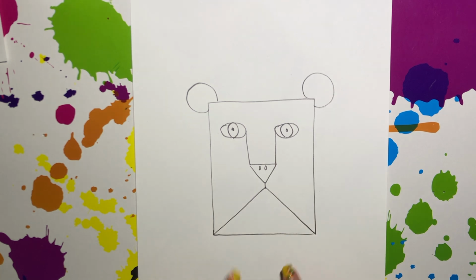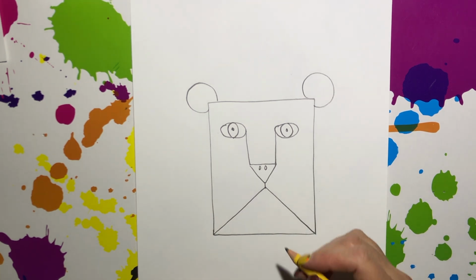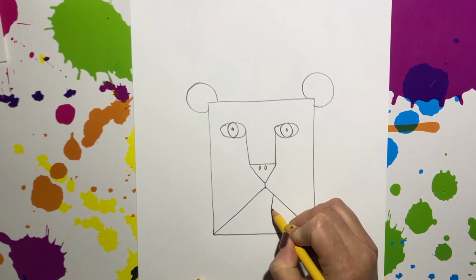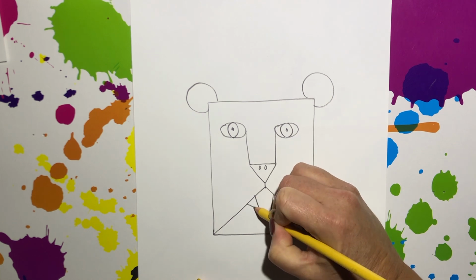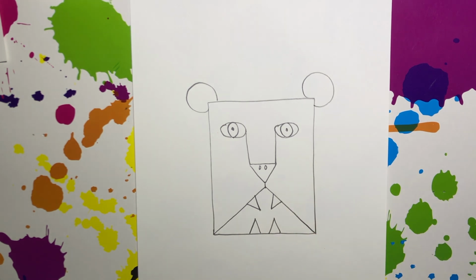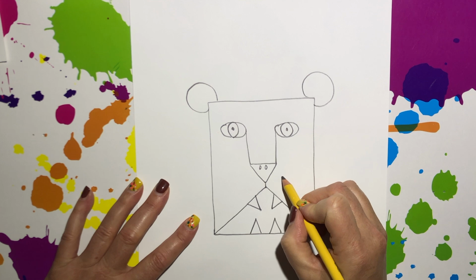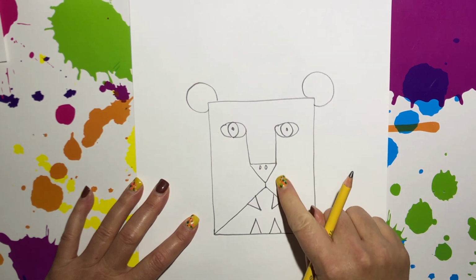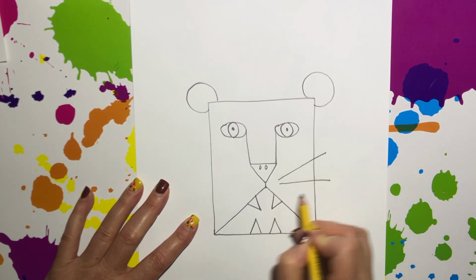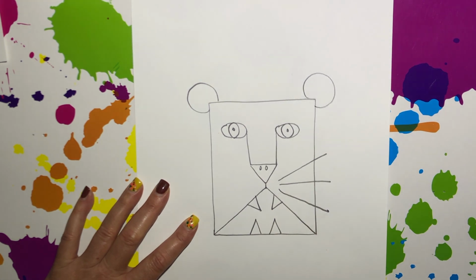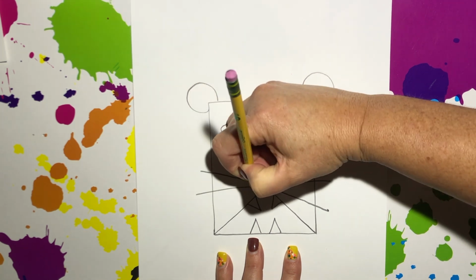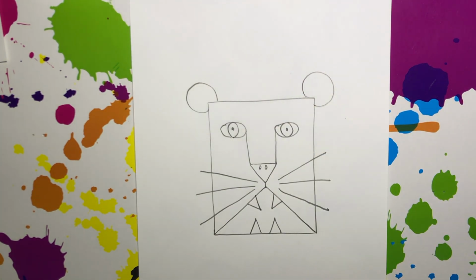Now the lion is going to have teeth. The two front teeth and two bottom teeth are going to be very visible. And so we're going to use two large triangles on top. Large triangle, a triangle at the bottom. The lion also has whiskers. So those are long straight lines that come right here above the nose. So draw 1, 2, 3 on one side, and draw 1, 2, 3 on the other side.